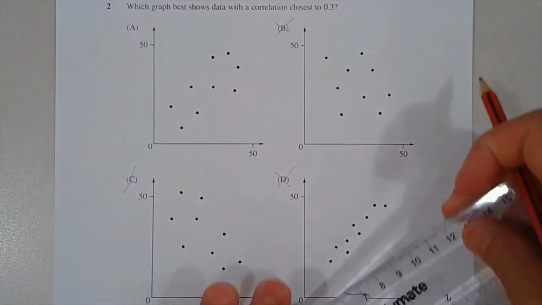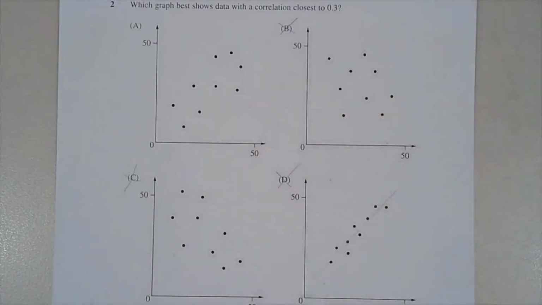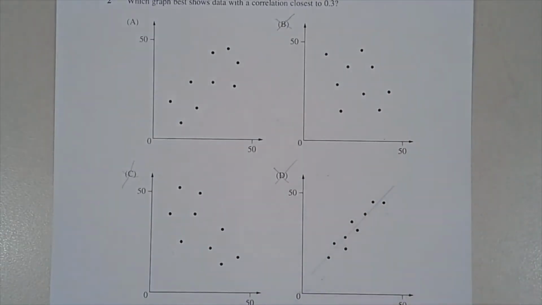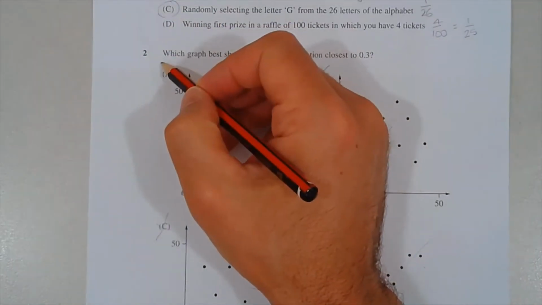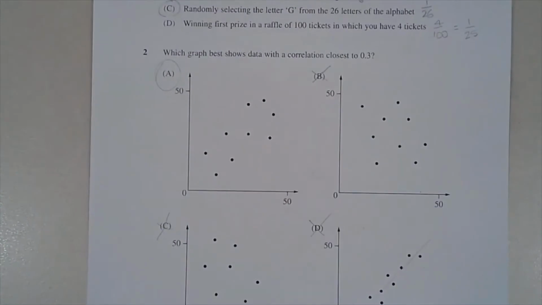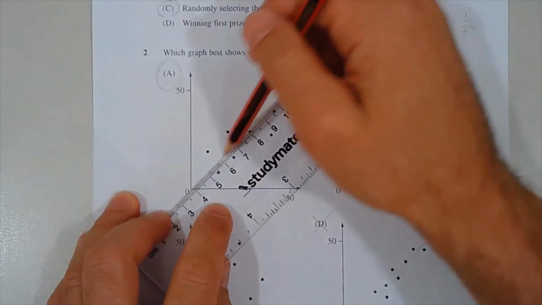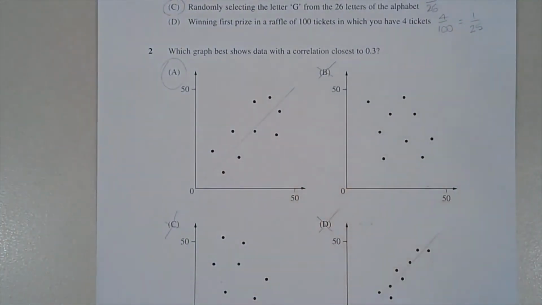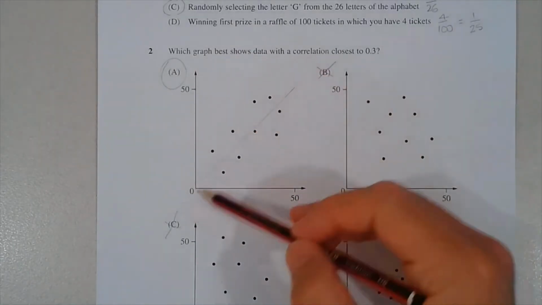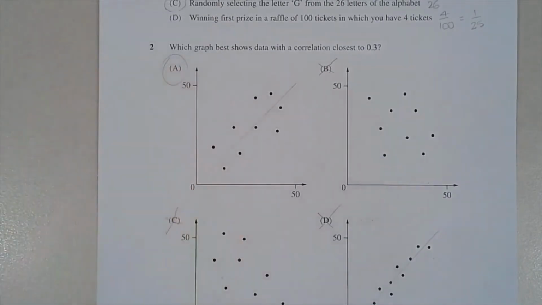In fact, if you were to draw a line of best fit by eye, you can see that the points are fairly close to the line. So that leaves us option A as the only solution. And in fact, if you were to draw a line of best fit by eye, we can see that the points are somewhat away from the line, but at the same time showing a positive relationship. So answer's A.